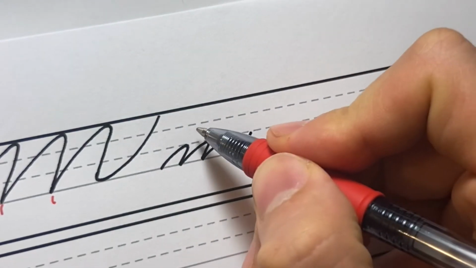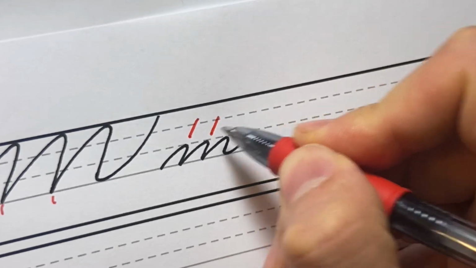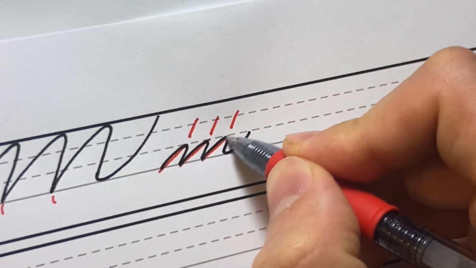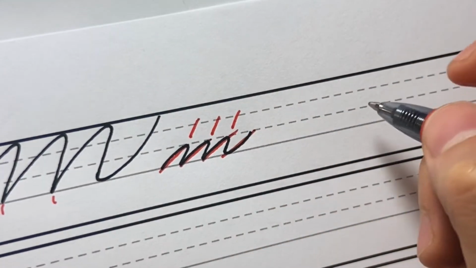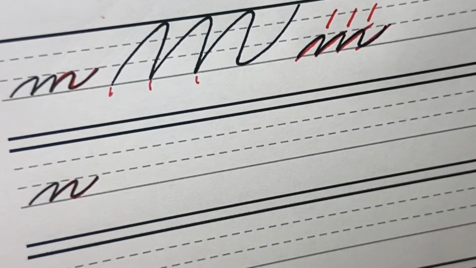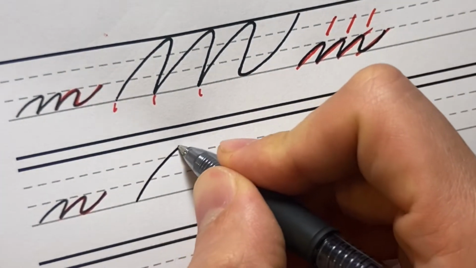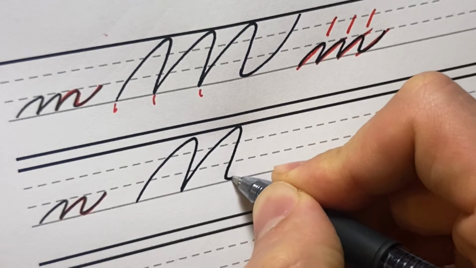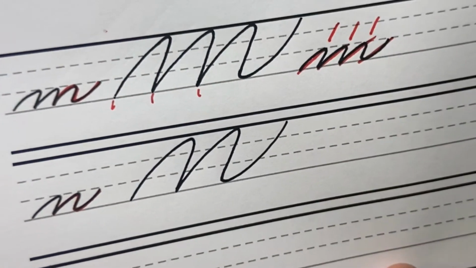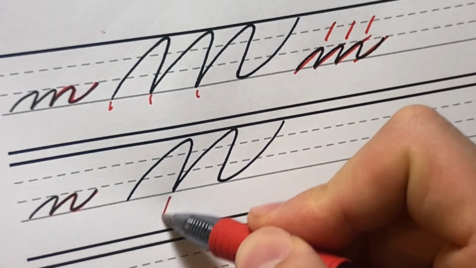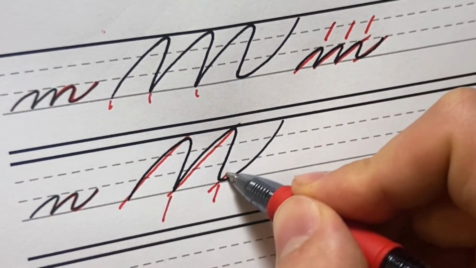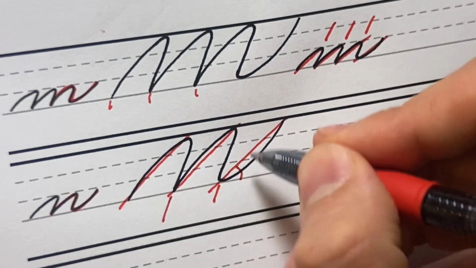And as you can hopefully already see, all these downstrokes, we want them to be on the same slant. And then all of our overturns, we want to be on the same connective slant. And we want this exit underturn to be on that same connective slant as well, okay? That is the M. The N is the same exact thing, but actually just a shorter letter. I'll do it big first, overturn, and then we go right into that overturn, underturn combo, like that.